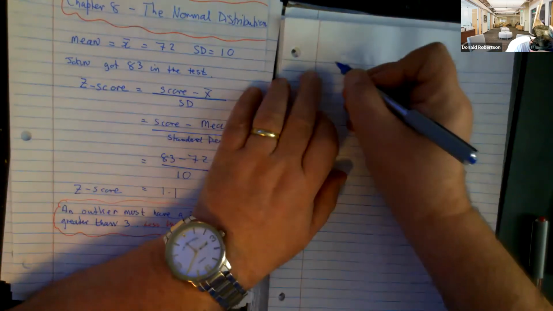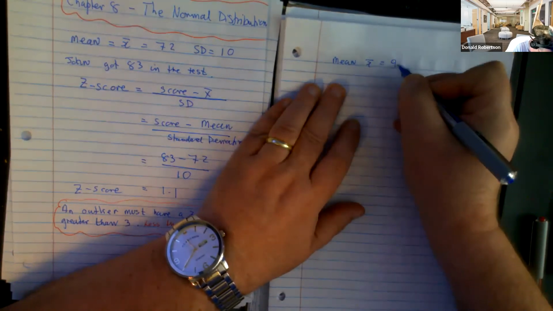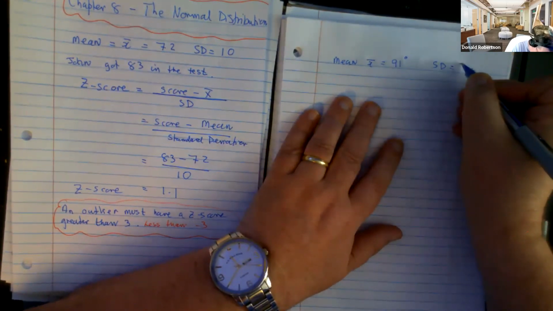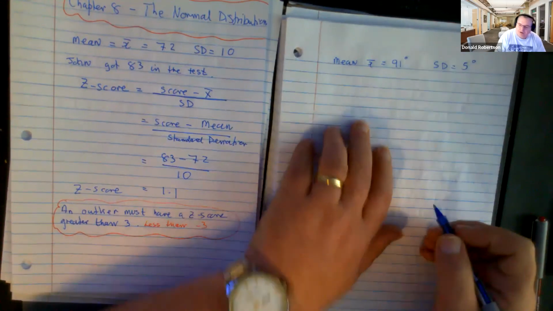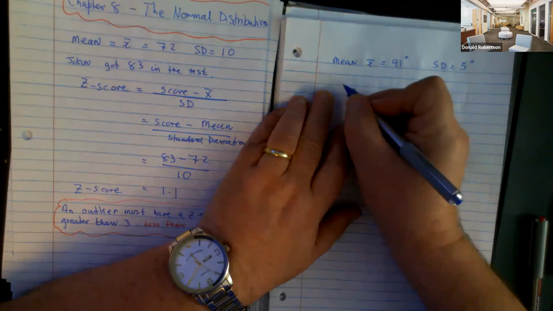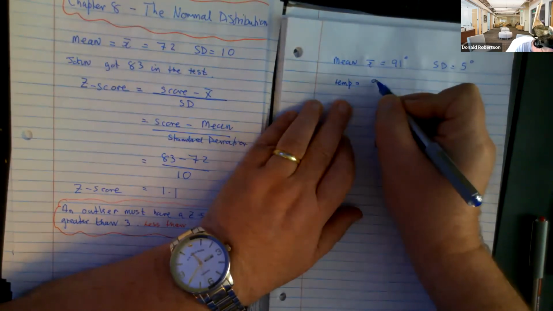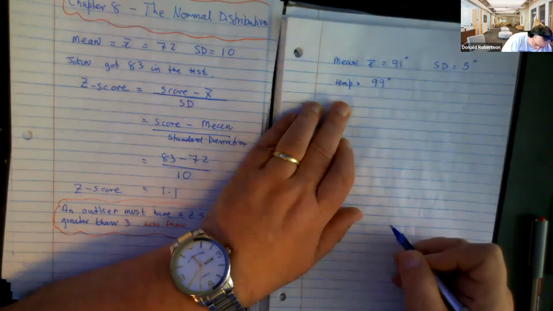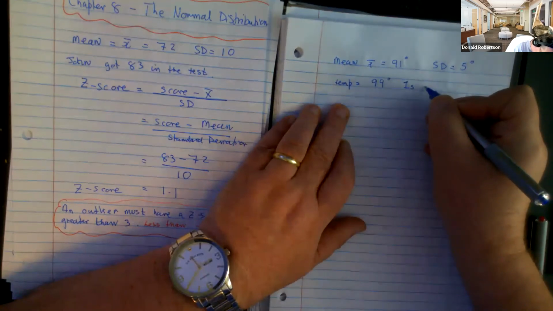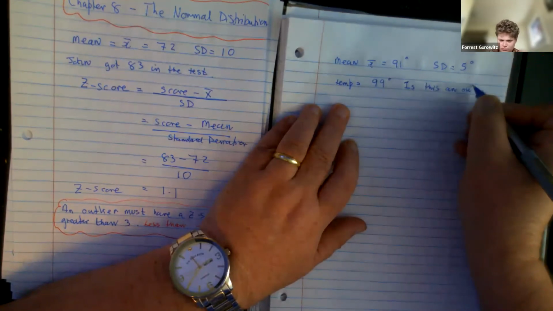Let's suppose in a particular place during the summer, the mean temperature was 91 degrees, and over the last whatever 100 years, the standard deviation was 5 degrees. And last summer, the temperature, so that's like the score, was 99 degrees. And our question is this: is it an outlier?